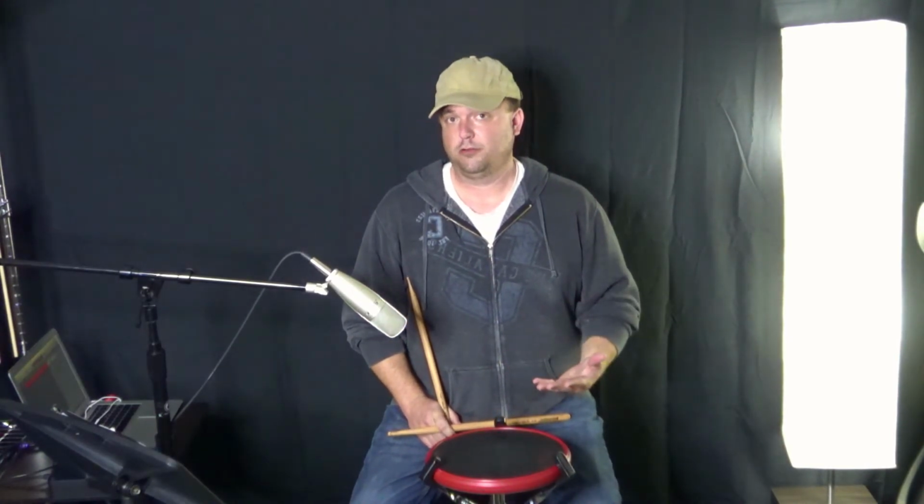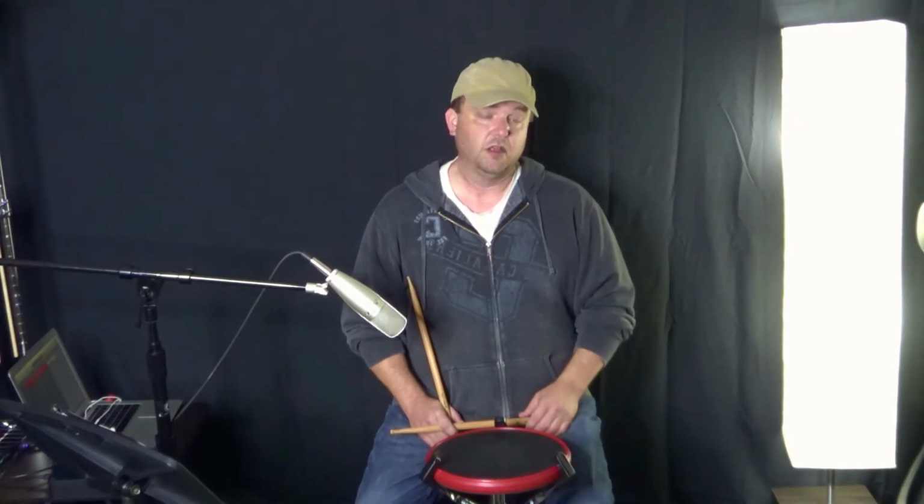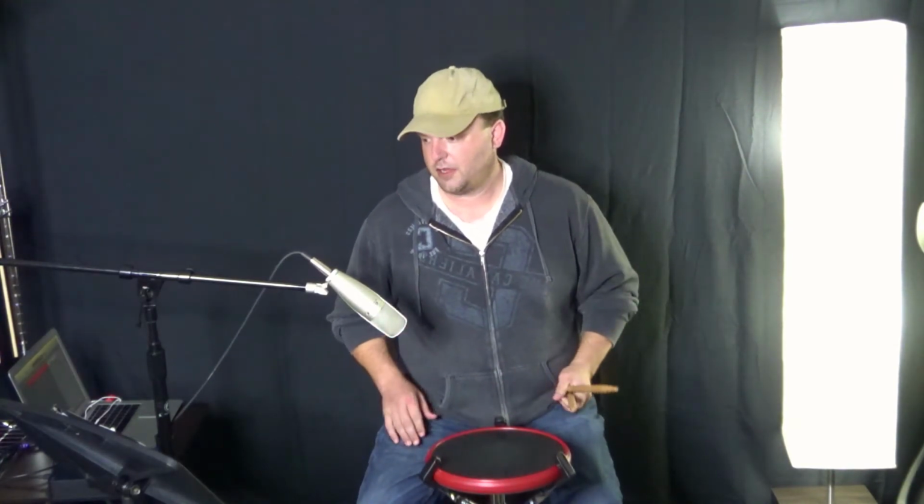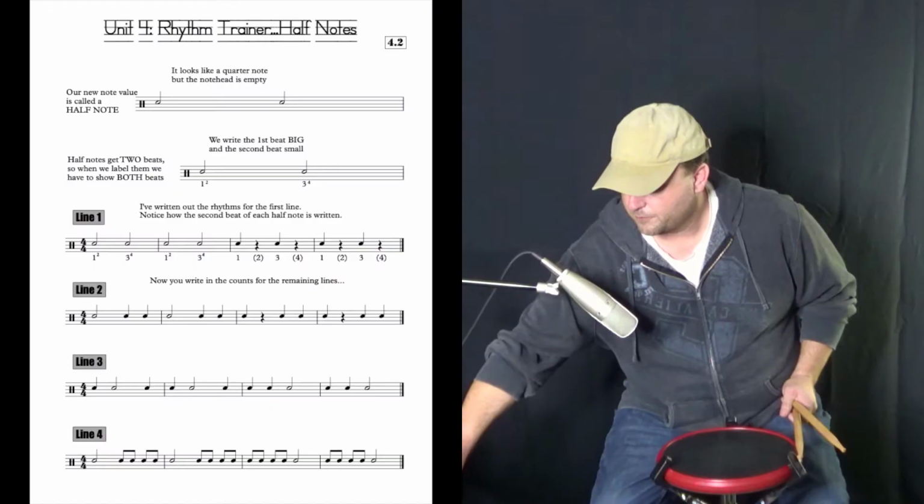So all of our half notes happen on numbers. So all the half notes are going to be with the right hand. So all your quarter notes, all your half notes are with the right hand. The first eighth note is with the right hand, and then the upbeat, the te, is going to be with the left hand. So we're still going to be using the right hand a lot more than the left hand. All right, so let's look at number 1.